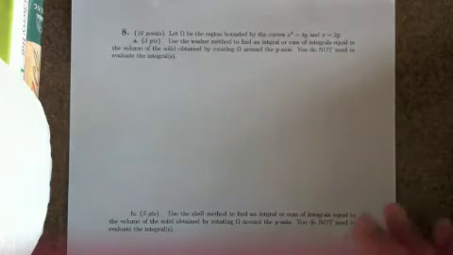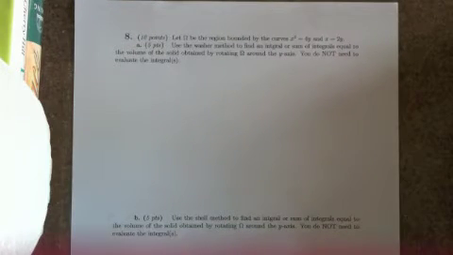Okay, so the first thing you want to do is just read the question. Let omega be the region bounded by the curves x squared equals 4y and x equals 2y. Use the washer method to find an integral or sum of integrals equal to the volume of the solid obtained by rotating omega around the y-axis. You do not need to evaluate the integrals.